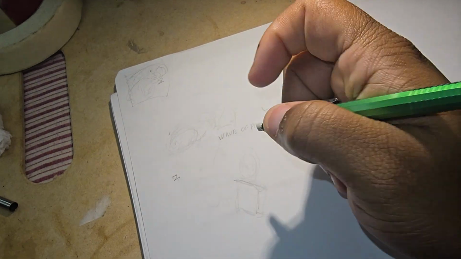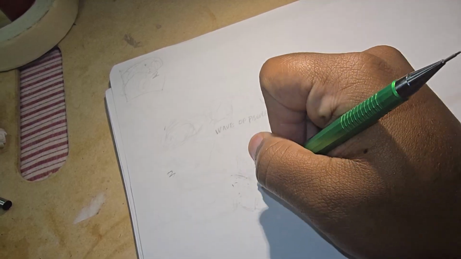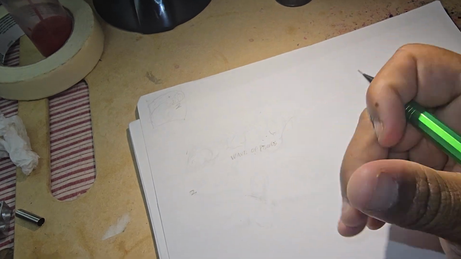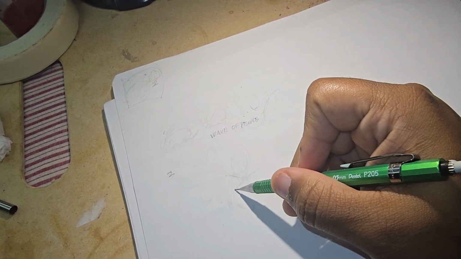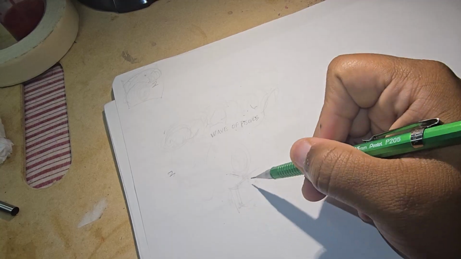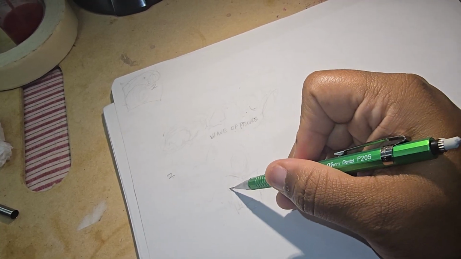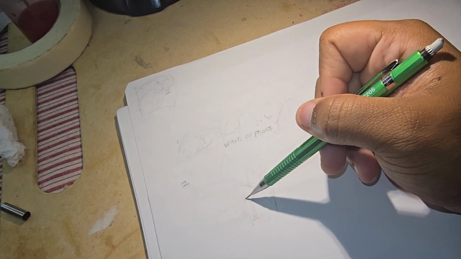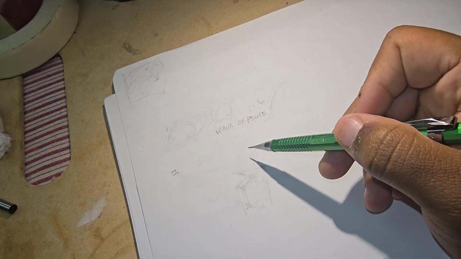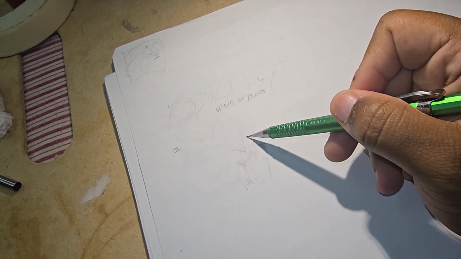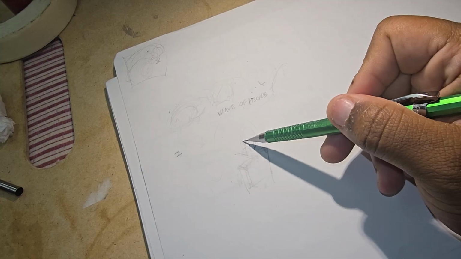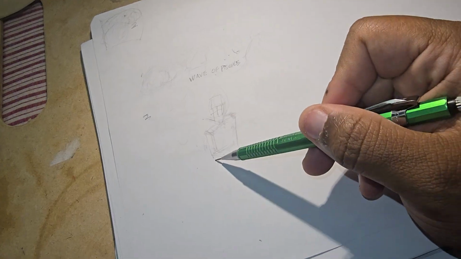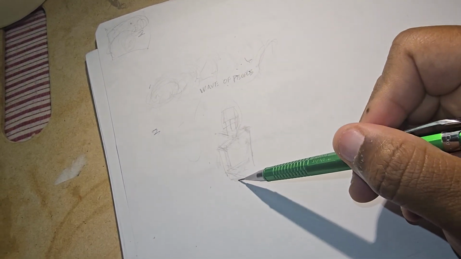I'm trying to figure out the angle a little bit. And maybe I want it like so. I want him to face down, probably even slump the shoulders, but that's for later. I now want his face to be down, so like that, and then like that. So everything will be facing down.